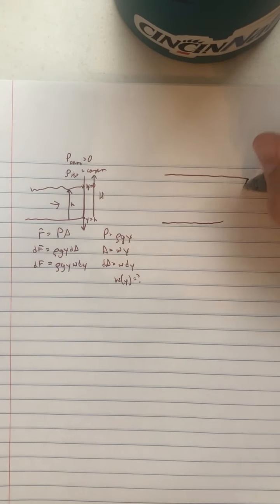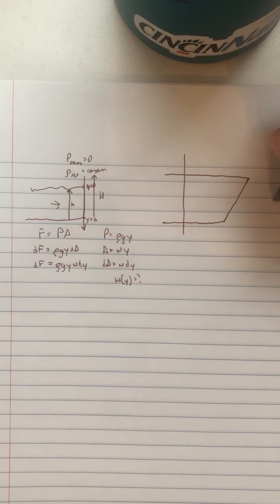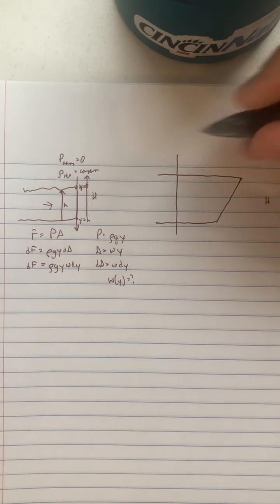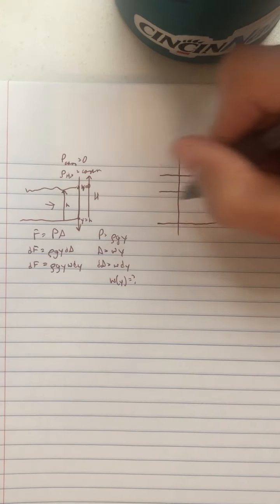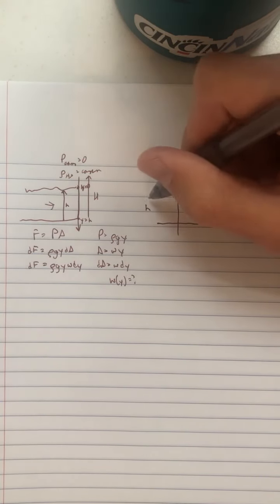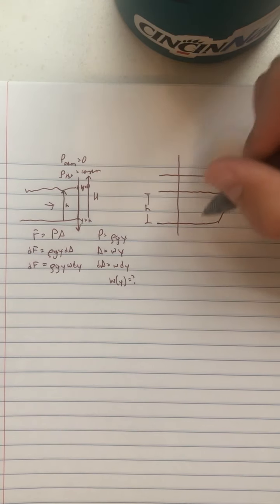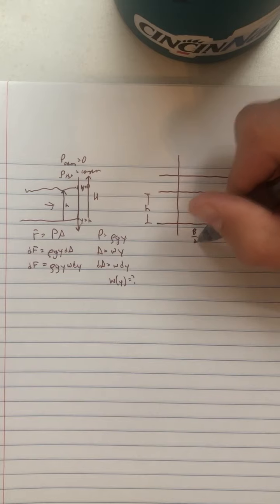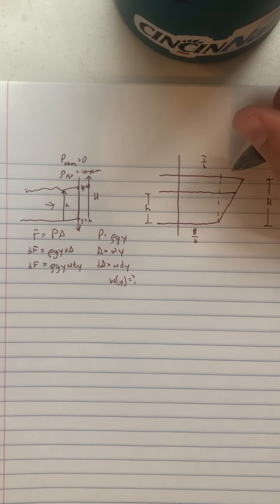Our dam wall is a trapezoid. That's going to cut it in half. The whole wall is big H tall, but the area where the water touches is just little h tall. So this side is b over 2 because we cut it in half, and this side is t over 2, which makes this length right here t minus b over 2.